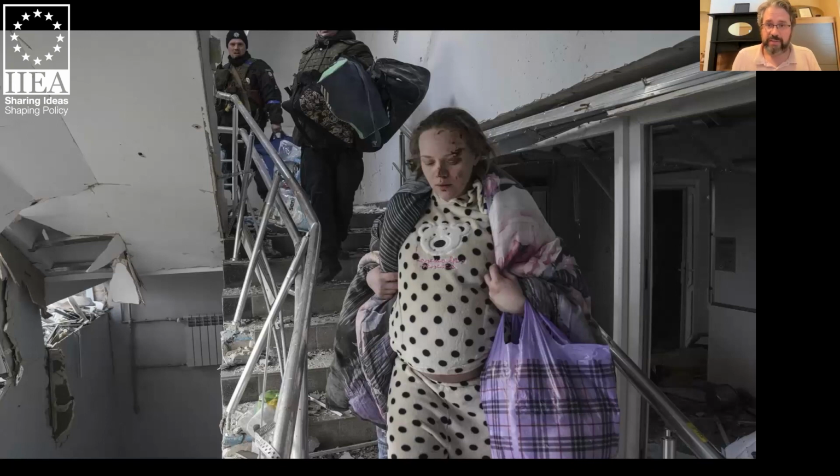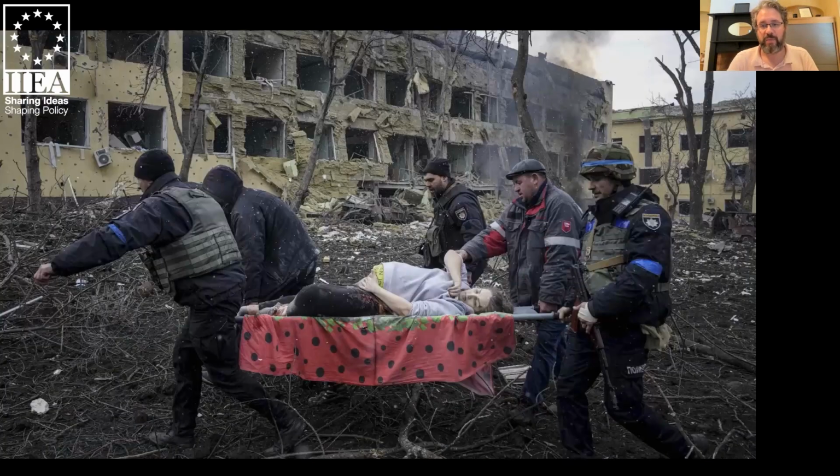Now, as the conflict continued, there was more disinformation. This is from an incident in Mariupol where there was a hospital that was bombed and 2 photographs became viral, but not for the right reasons. There was one of this woman climbing downstairs, bloodied, and another one of a woman being carried away on a stretcher after being injured in the attack.